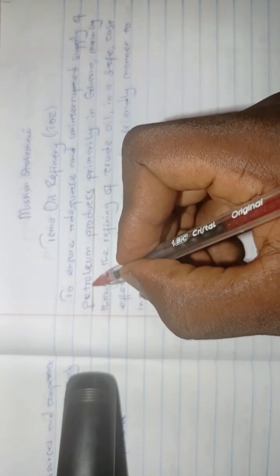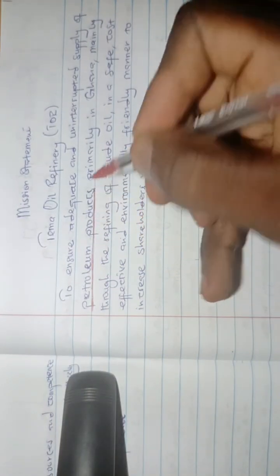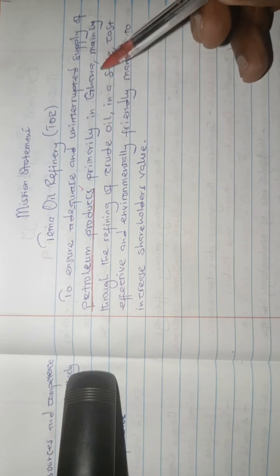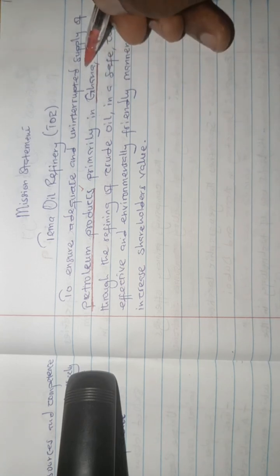So per the note, what does this mean? It talks about their offering, which is their product or service. Then "primarily in Ghana." Per the notes that we had, in Ghana means what? Geographical location, right? Ghana is a geographical location, which means we have market here.